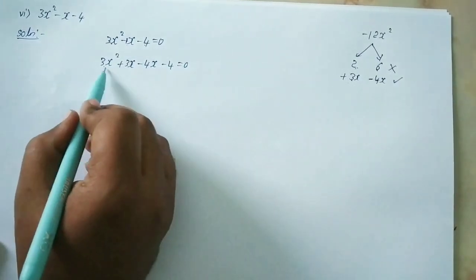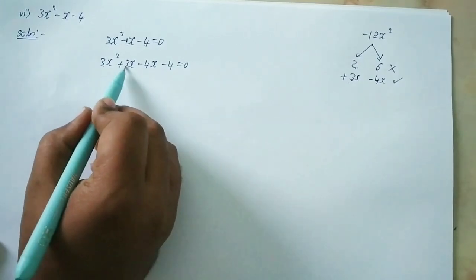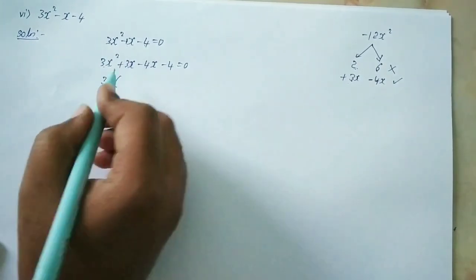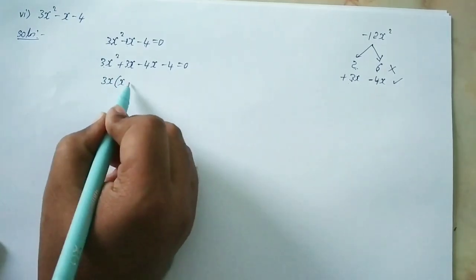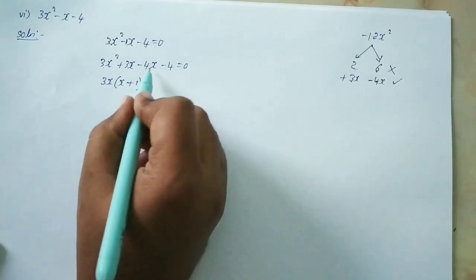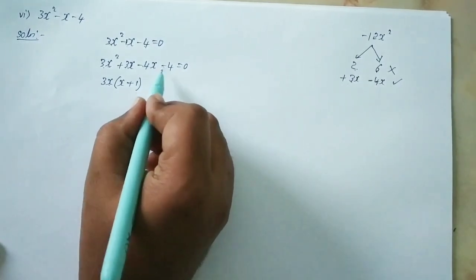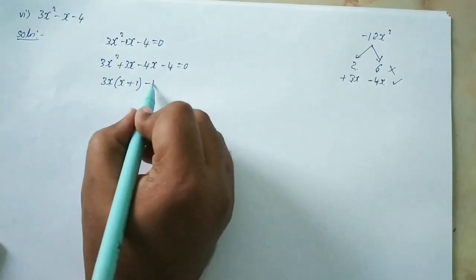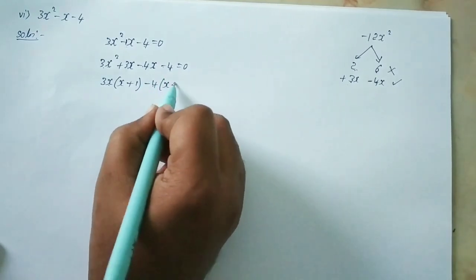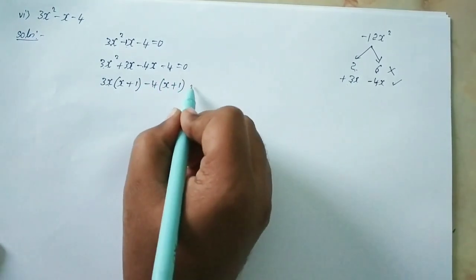What is common in the first two terms? 3 is common and one more x is also common. So if I take 3x common, what is remaining here? x plus 1, since 3x I already took common. So remaining is 1. What is common here? Minus is common and 4 is also common. So remaining here is x. Minus 4 I took common, so remaining plus 1 is equal to 0.